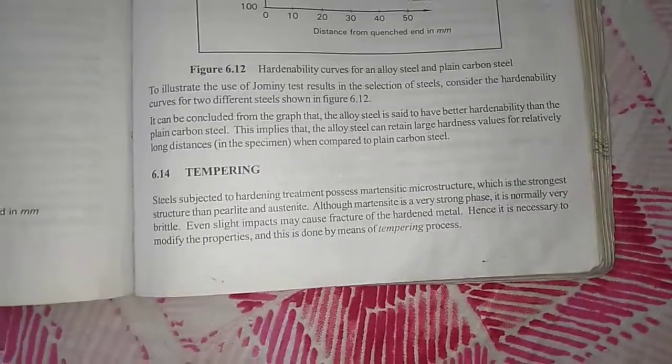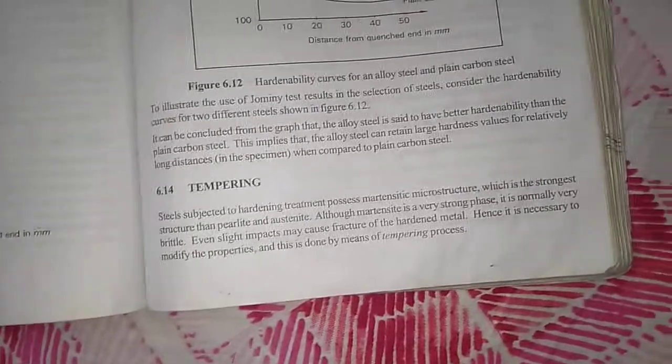This tempering process is the continuation of the hardening process. Why tempering after hardening? If you remember, hardening is mainly focusing on the formation of martensite. Why? Because that phase has a lot of hardness, and to introduce hardness means to form martensite in the microstructure.